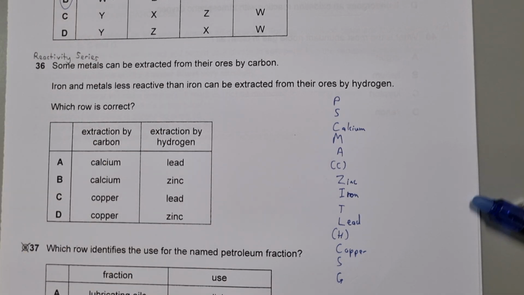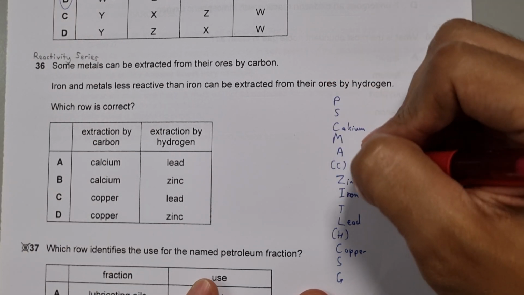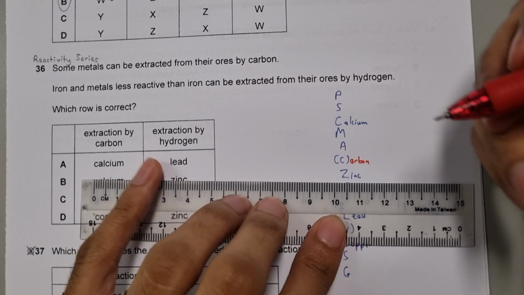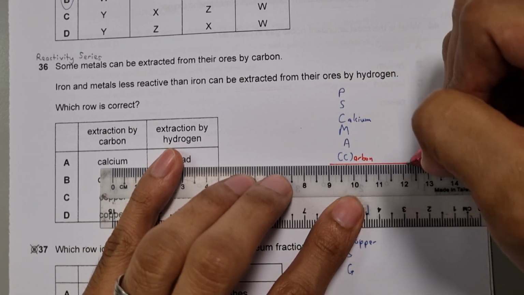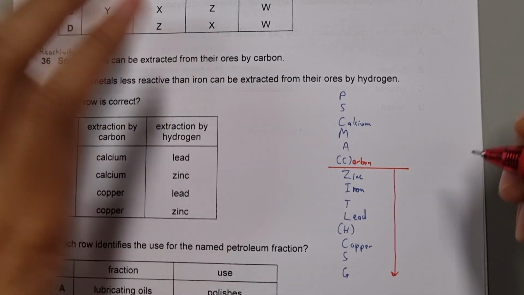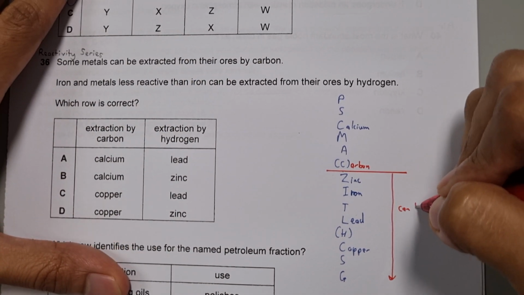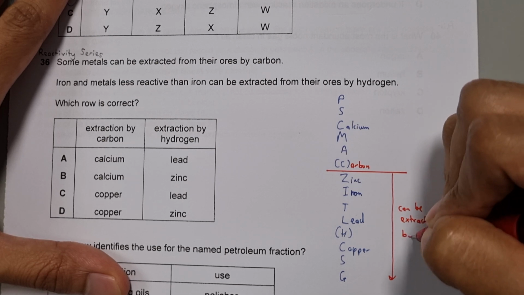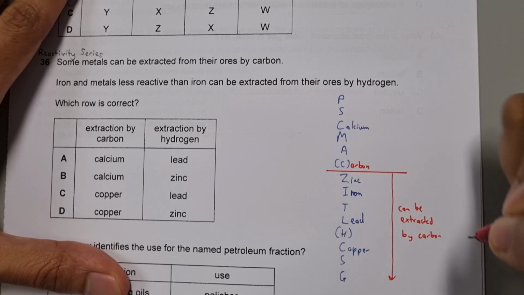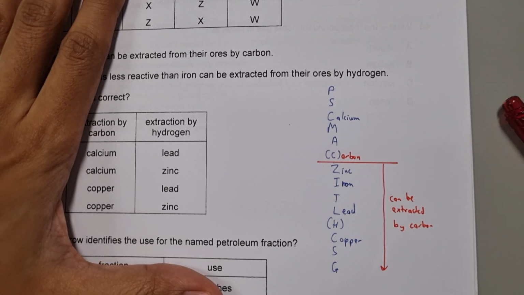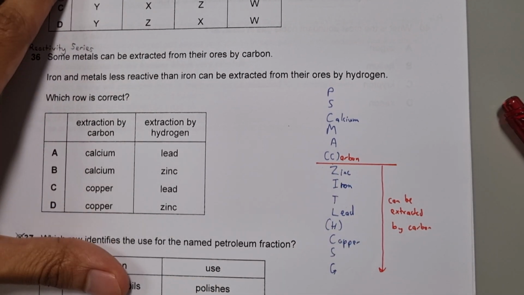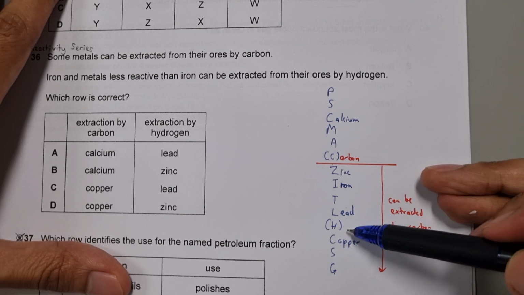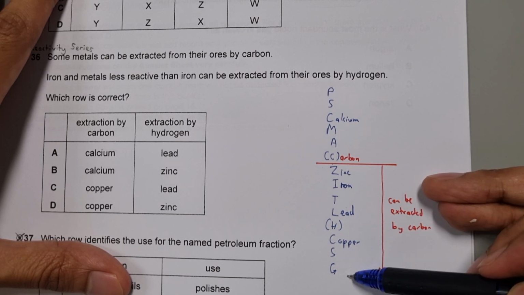Carbon is here, so all the ones below here can be extracted by carbon. And hydrogen can be used to extract the metals below it: copper, silver, gold.